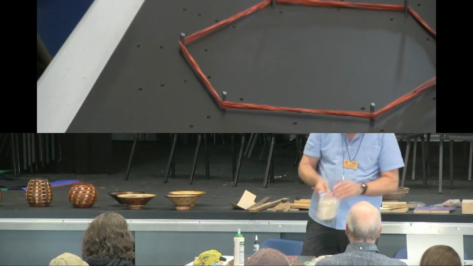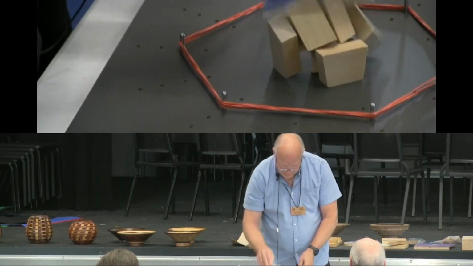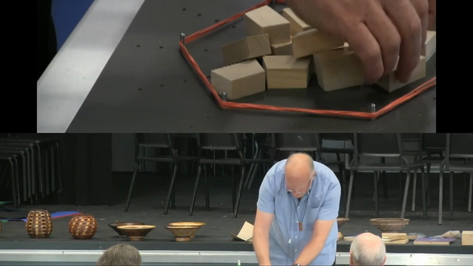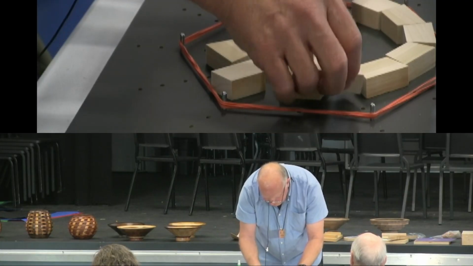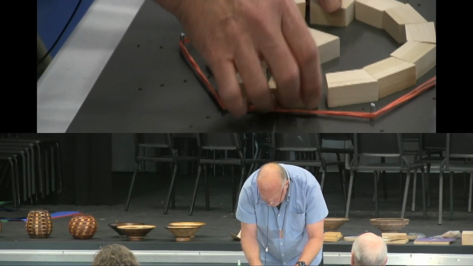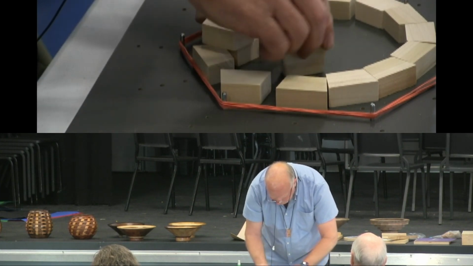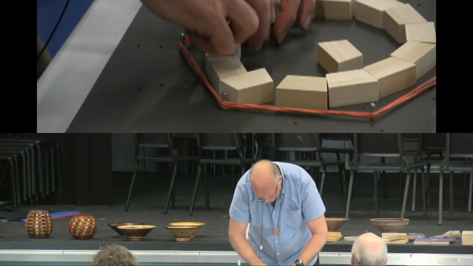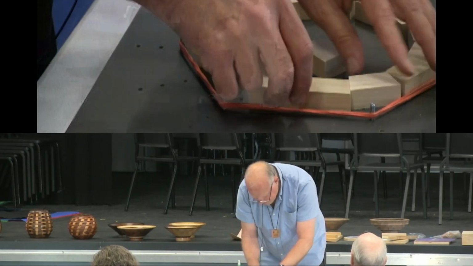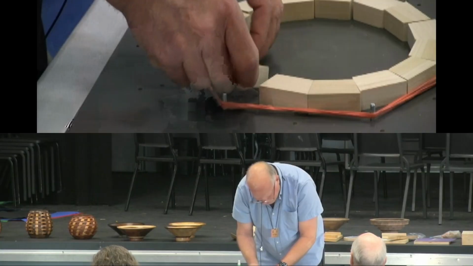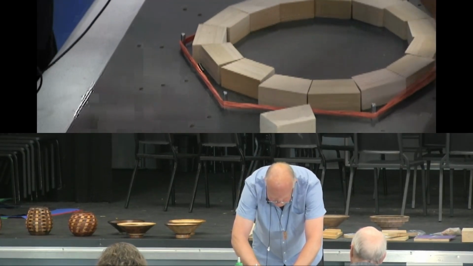Large ring segments. I might have gone too small. I did. Let's go one bigger.